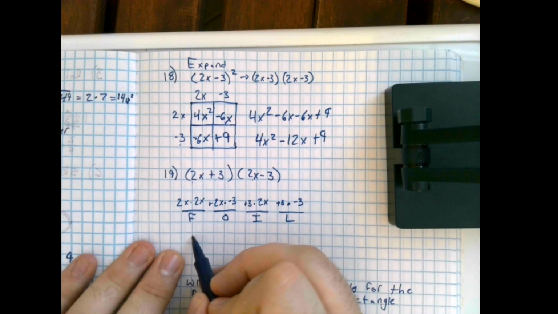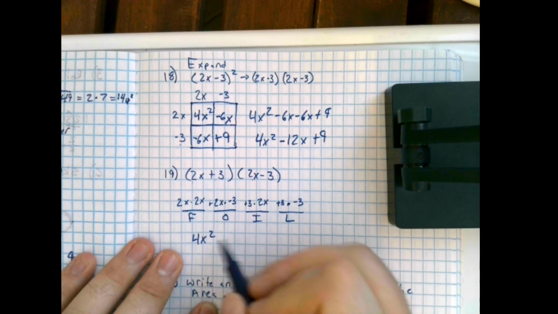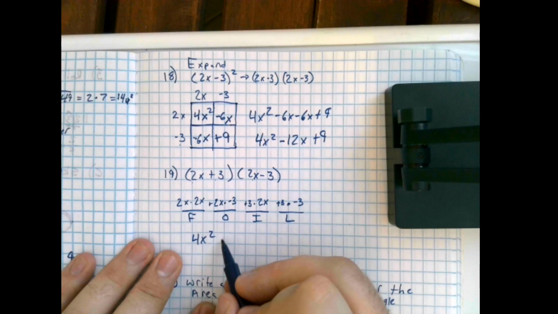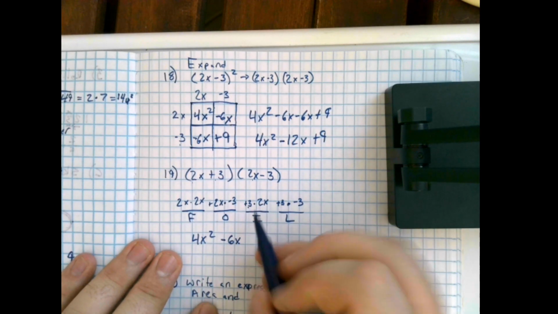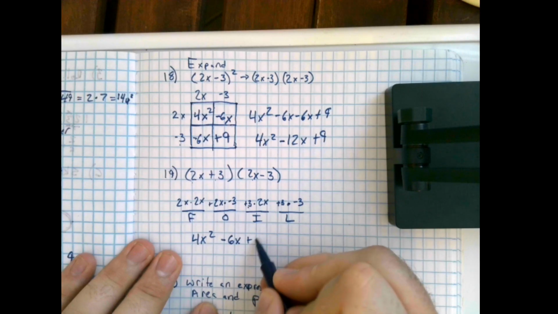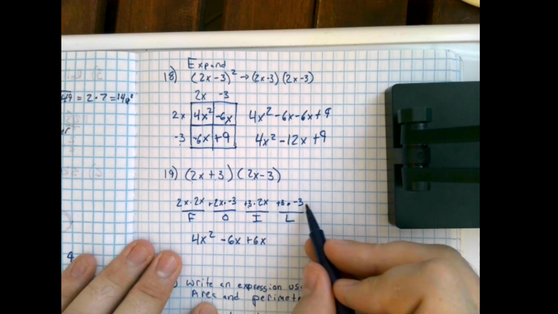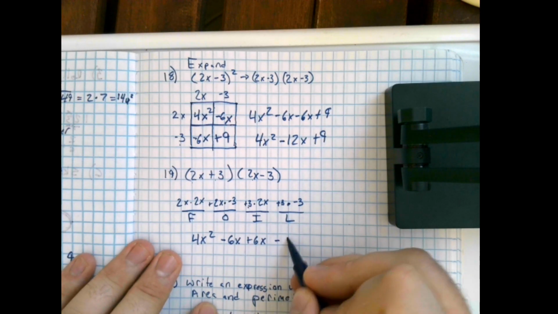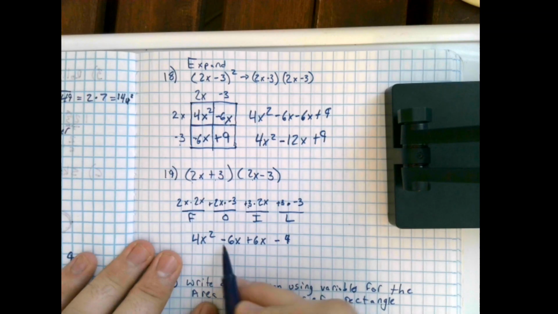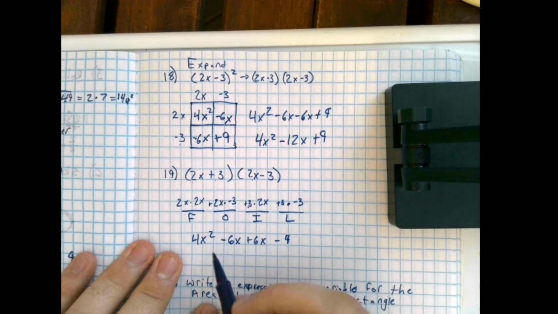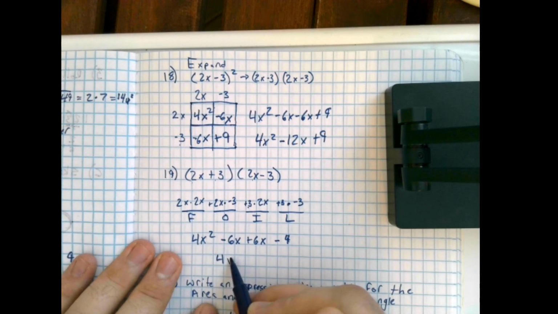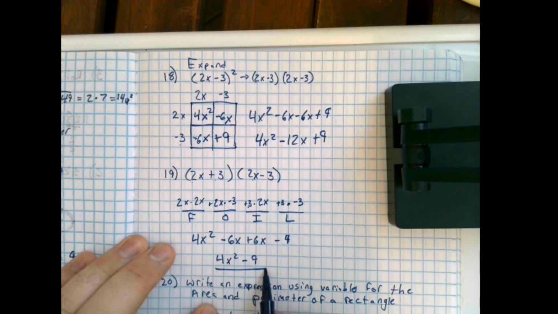Now, 2x times 2x is 4x squared. 2x times negative 3 is negative 6x. 3 times 2x is plus 6x. And negative 3 and positive 3 make negative 9. Here, these two are additive inverses, so when we add them, they're going to make 0. So we're just going to write 4x squared minus 9 as our final answer.